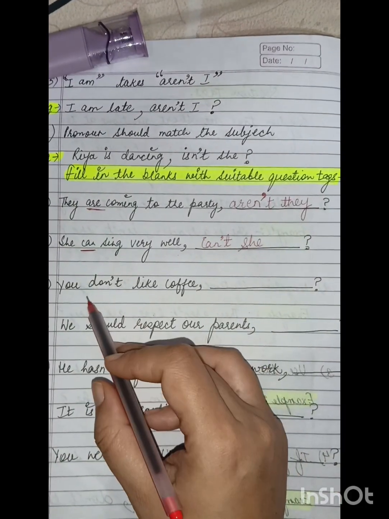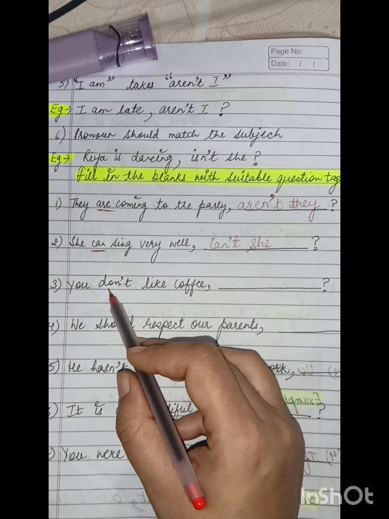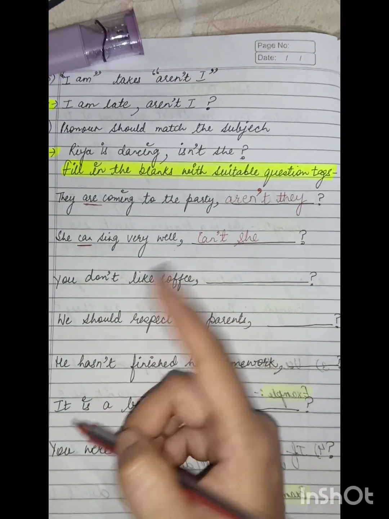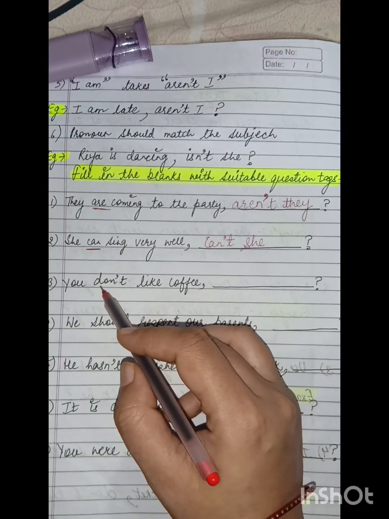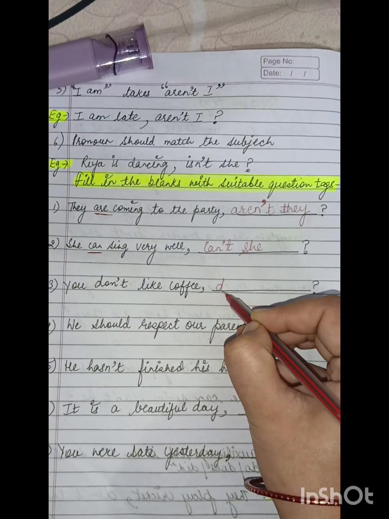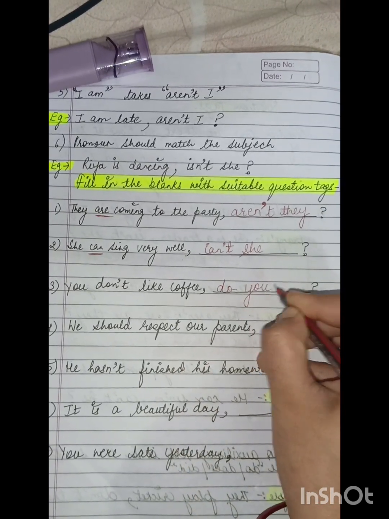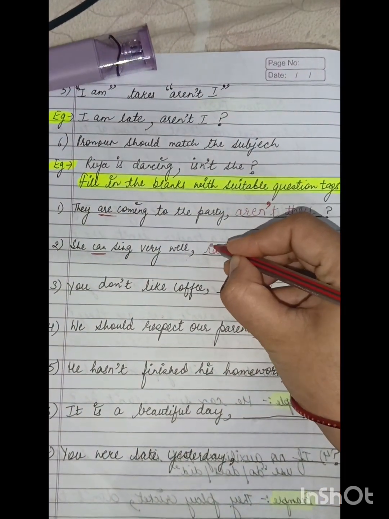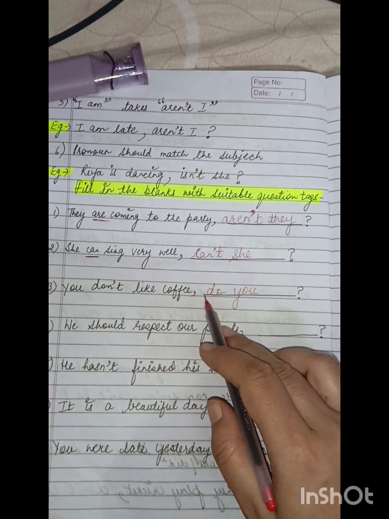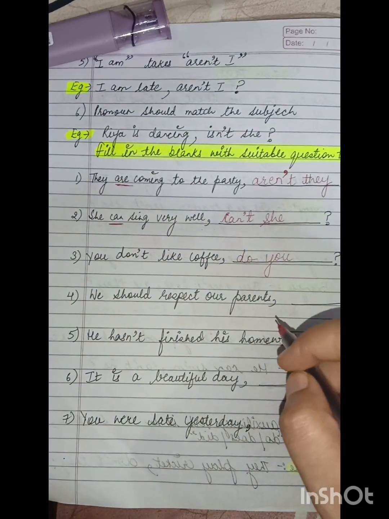Similarly, you don't like coffee. When I change it, now this is a negative statement, so I have to use a positive tag. How will I do that? Instead of "don't", I have to make it positive, so I will write "do". Do you? This is how you're going to solve it. These tags need to be in small letters only. You cannot capitalize them because they are in continuation of these sentences.